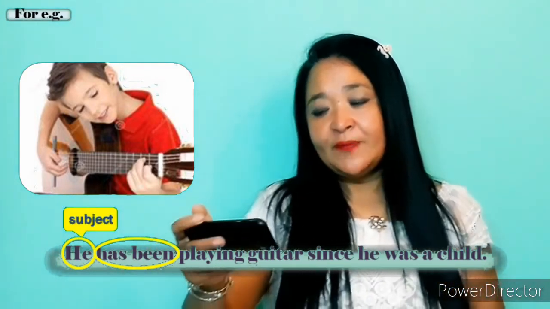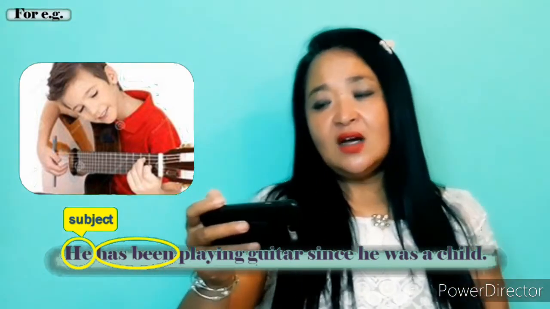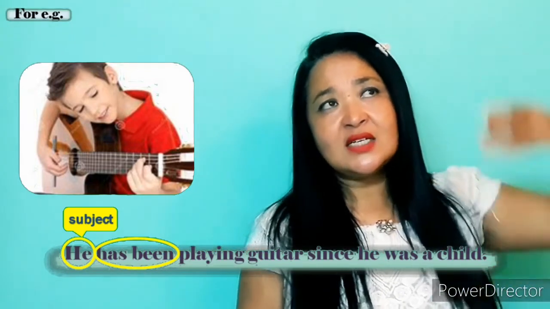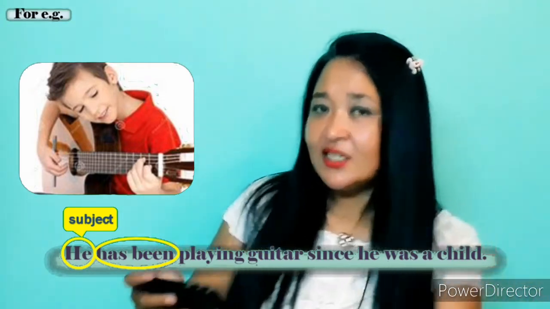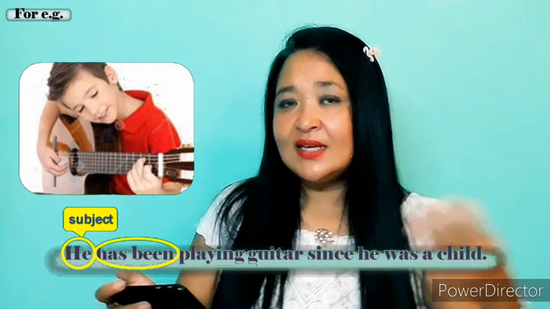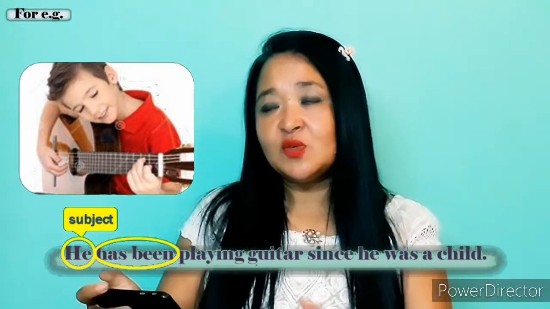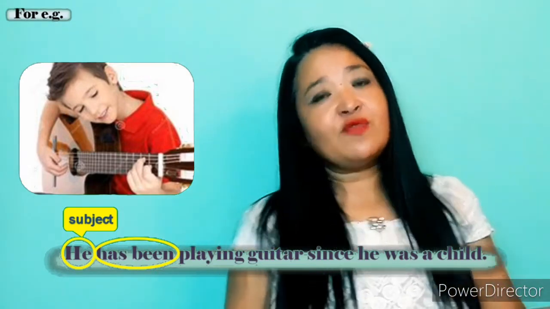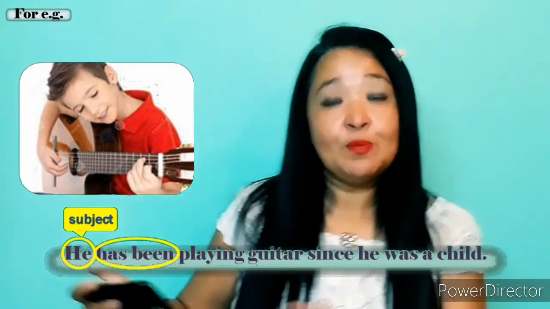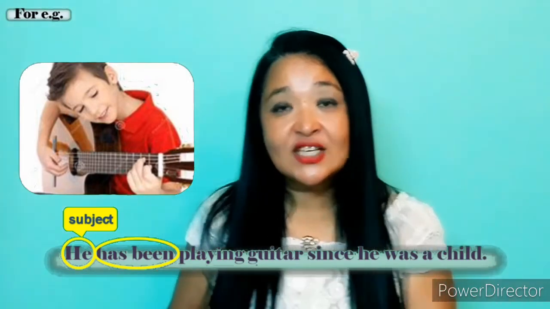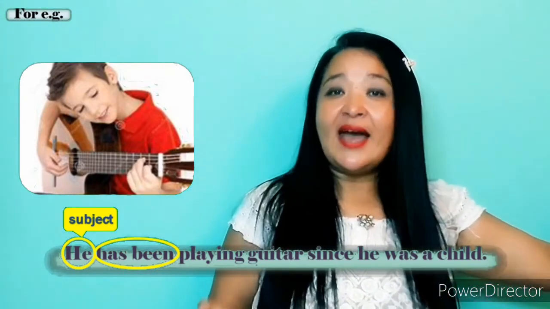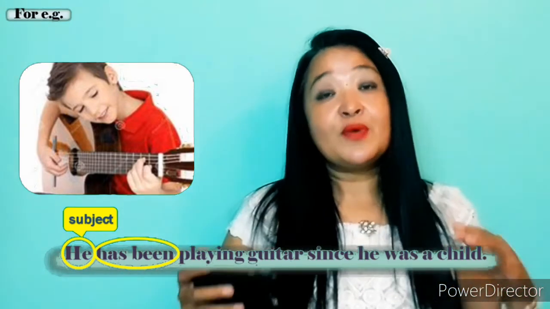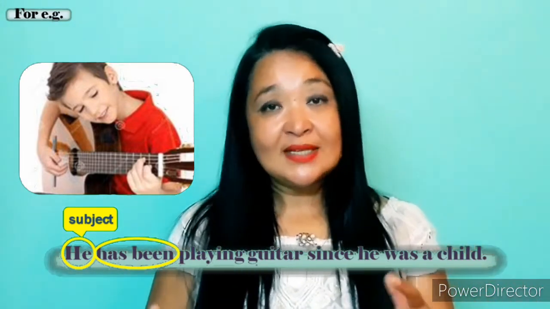When I say this sentence, it shows something which started in the past and is still continuing in the present. Maybe he started playing guitar when he was 5-6 years old and he is still playing. You understood? The action has started in the past and is still continuing. So this is the present perfect continuous tense.